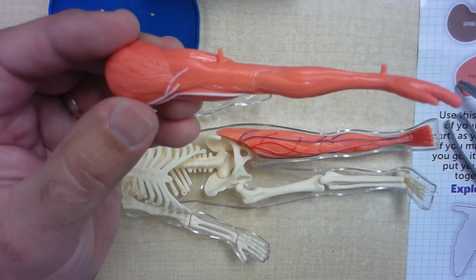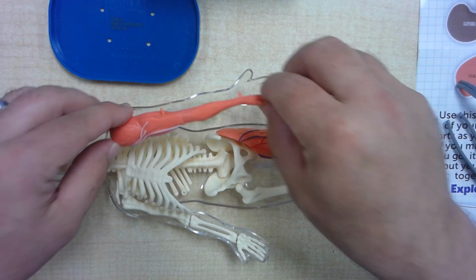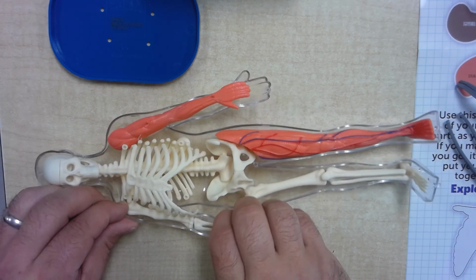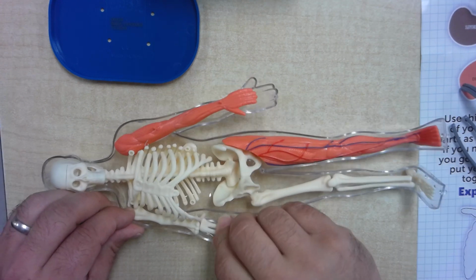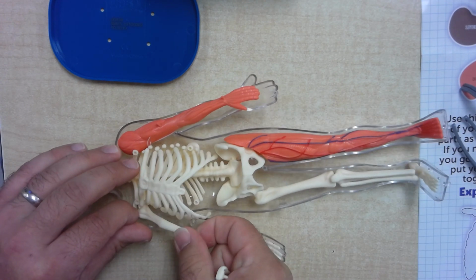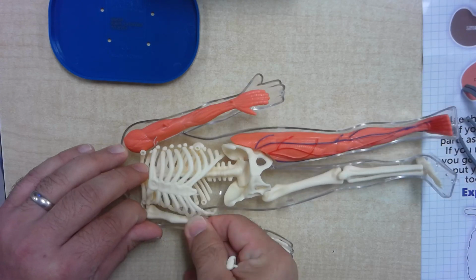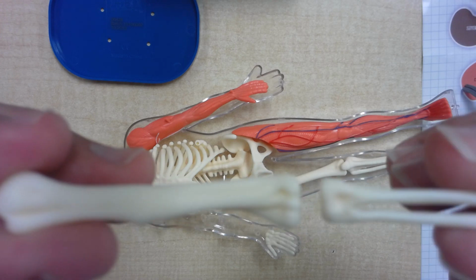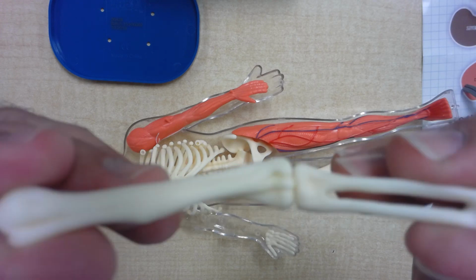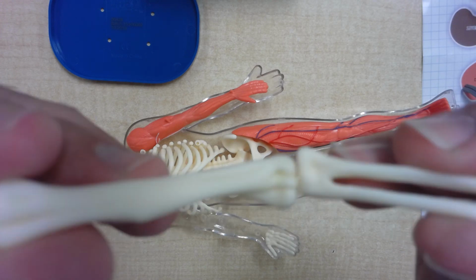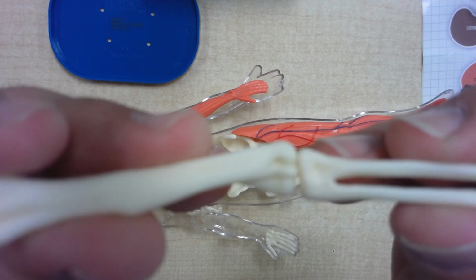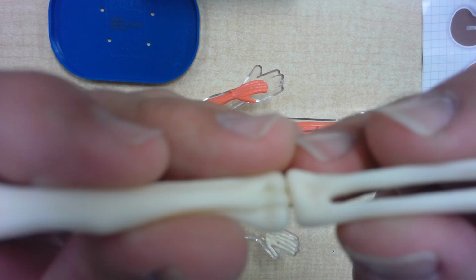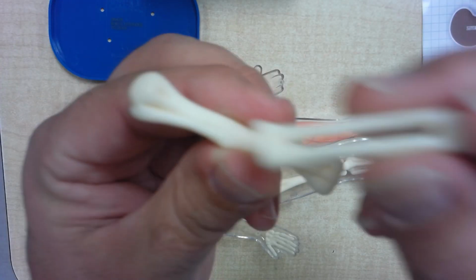Now, if we look at his right arm, we can see that the bones are not solidly connected together. Tendons connect the bones to the muscles, cartilage, other things in the joints to help the bones move. Without the muscles, without the tendons, without the ligaments, the bones would just fall apart and crumble.